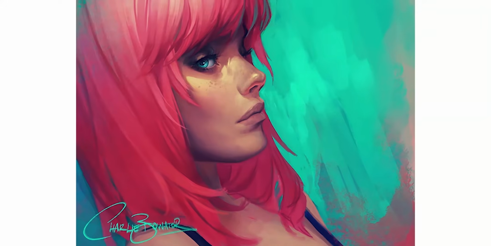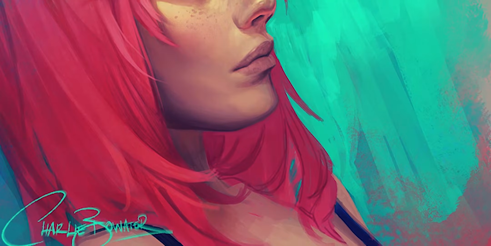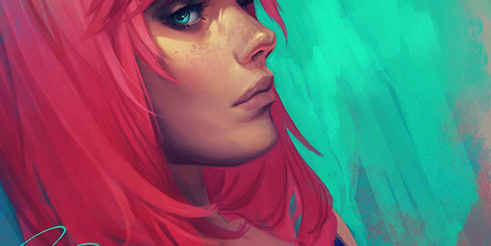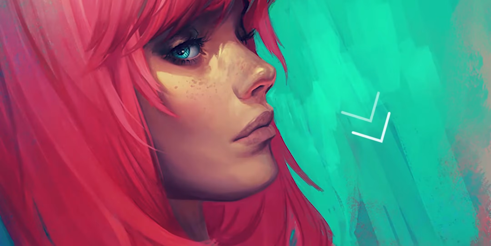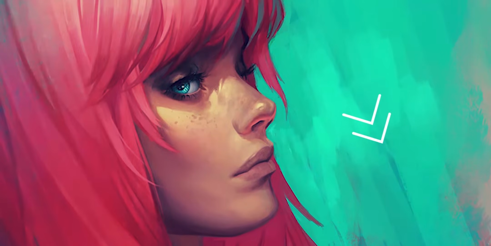This one's a lot more subtle because there aren't any solid elements that frame the character. However, if you look at the brush strokes in the background, you'll notice that they run parallel to each other.